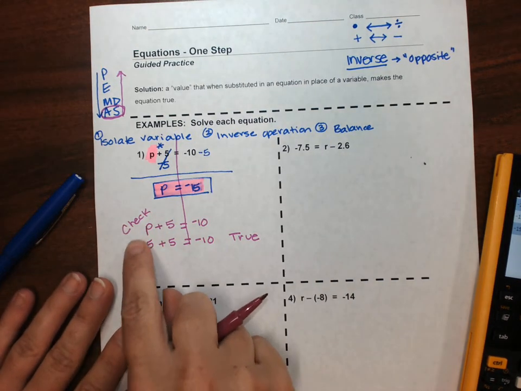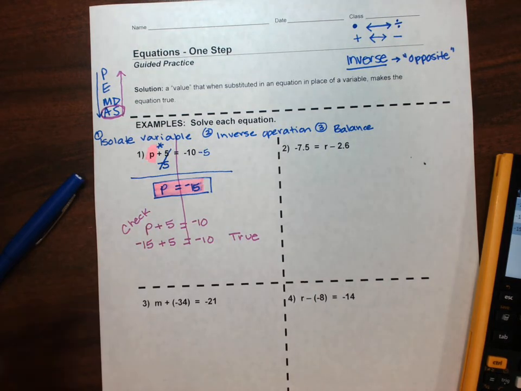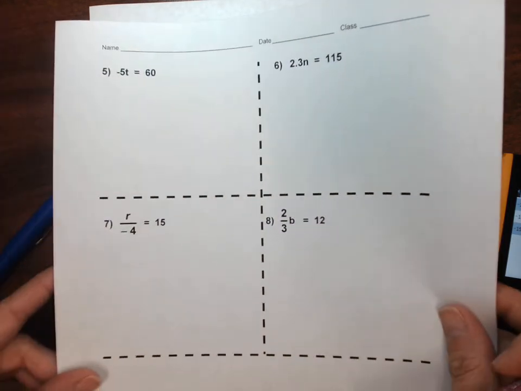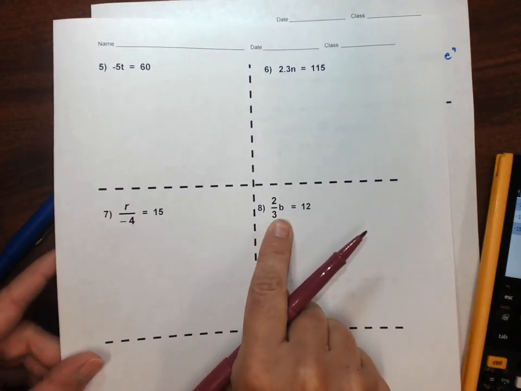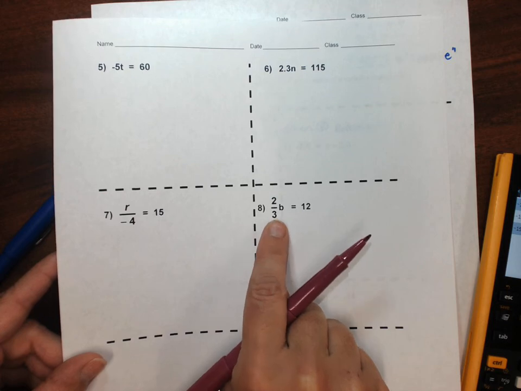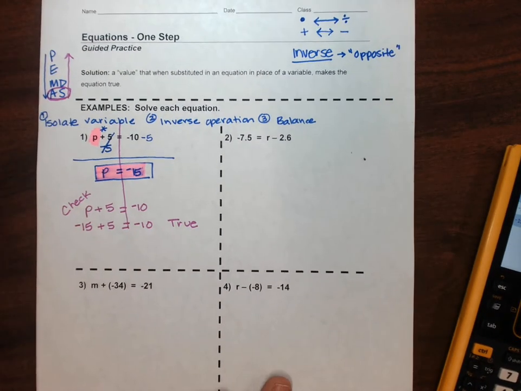Now, some of you might have said, Miss Kelly, I knew the whole time the answer was negative 15 because I could see that. That's cool, but remember, we're going to harder places. I doubt you can do number 8 in your head. Maybe you can, but they're going to get even harder than number 8. So let's move right along to number 2.